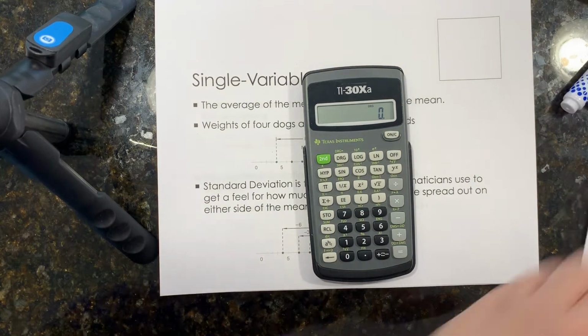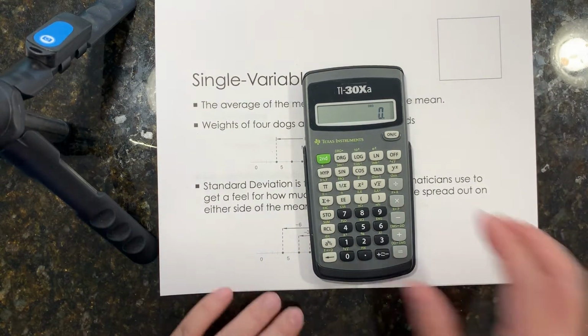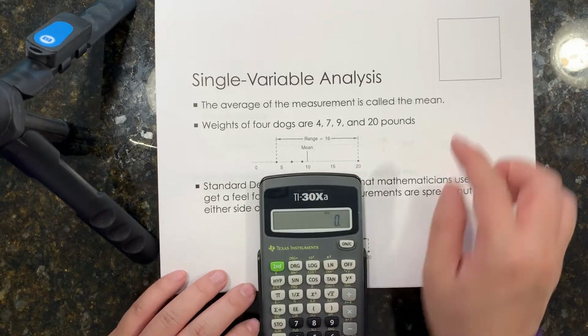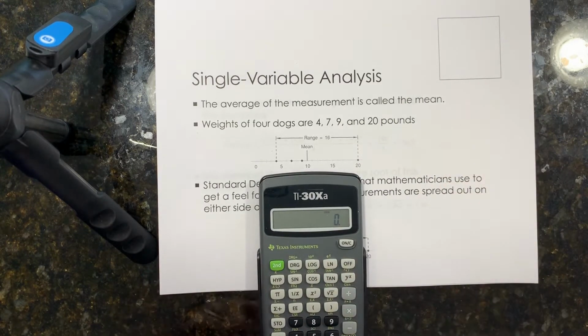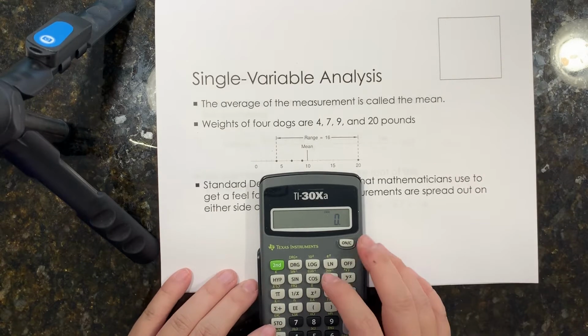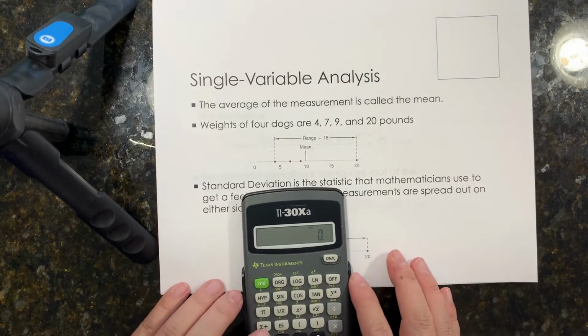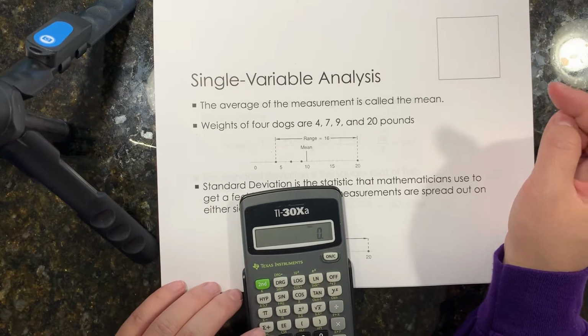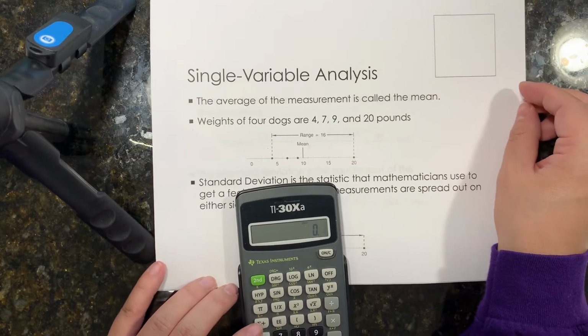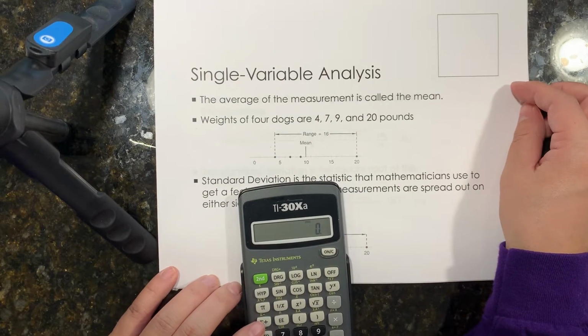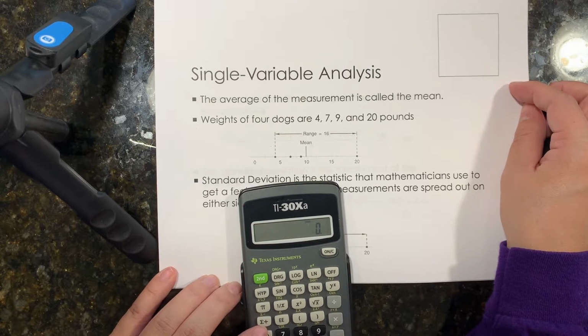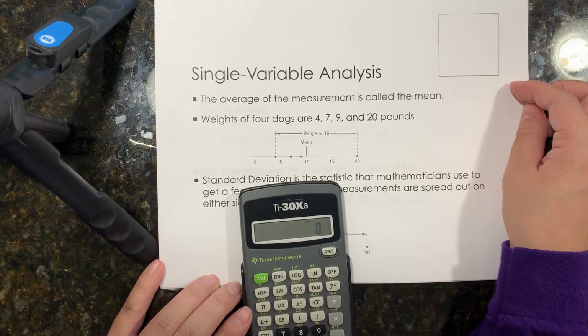Okay, so you should know how to find the mean of something. That's the mean old average, meaning that you just find the average of the numbers. Finding the range, you know, is the largest number minus the smallest number. Your median is your middle number. Your mode is the number that shows up the most.